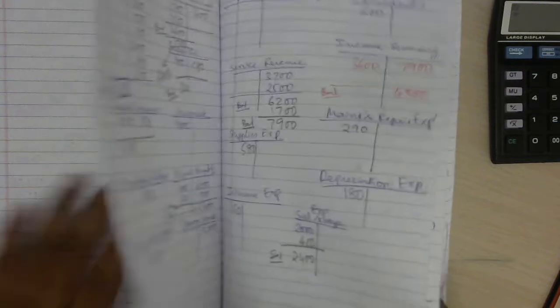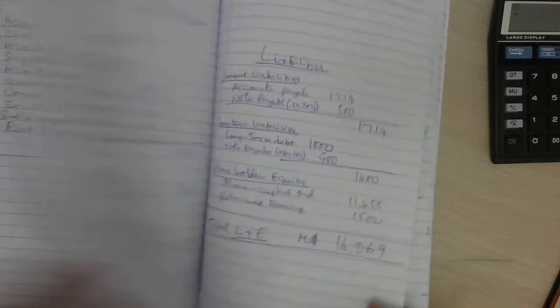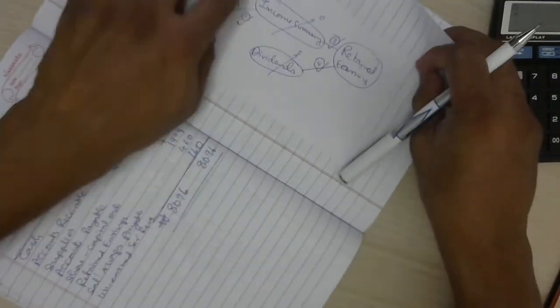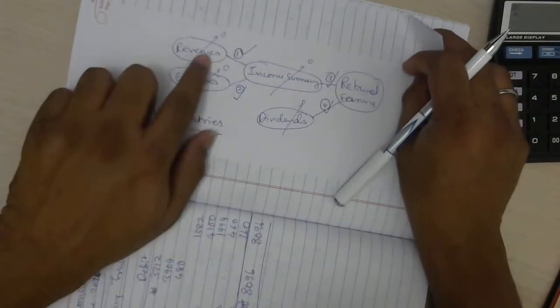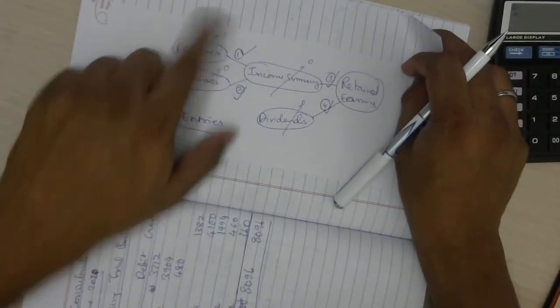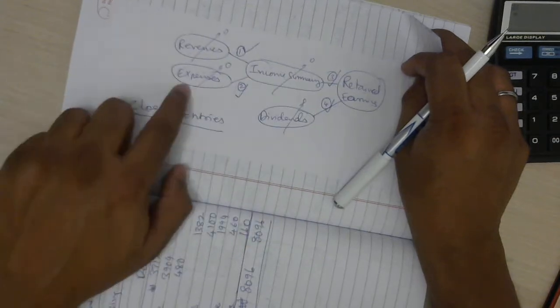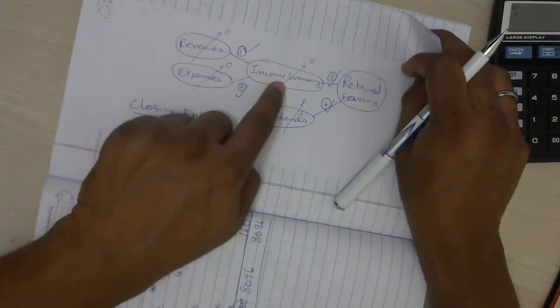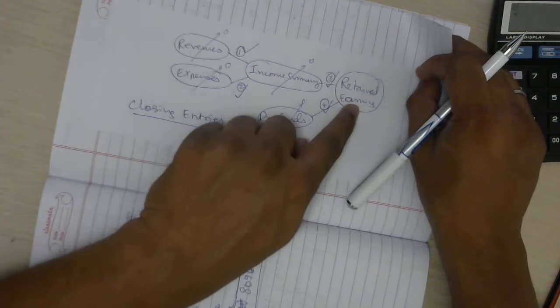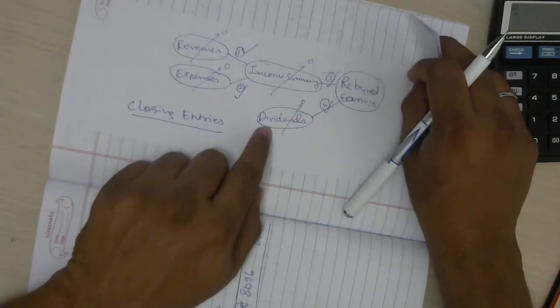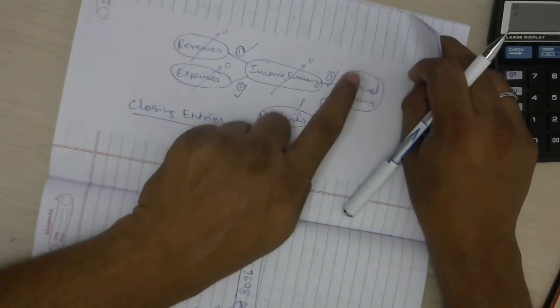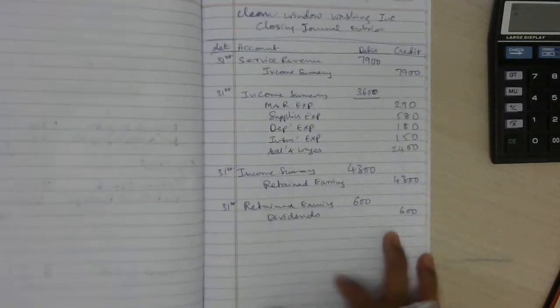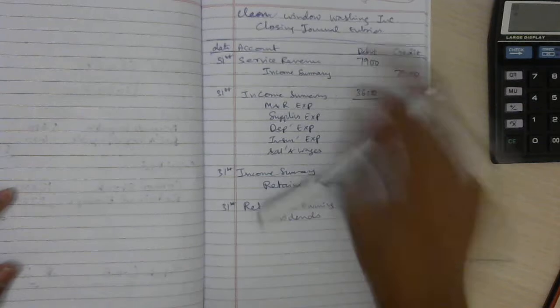Okay, so finally if you again go back to the diagram which I had drawn sometime in one of my previous videos. So we completed 1, 2, 3, 4. Okay, so one is revenues, we made it into 0, transfer to income summary. Expenses, we made it to 0, transfer to income summary. Income summary, we made it to 0, transfer to retained earnings. And dividends, we removed from the retained earnings. So whatever we finally left out is with the retained earnings. So these are the closing journal entries.